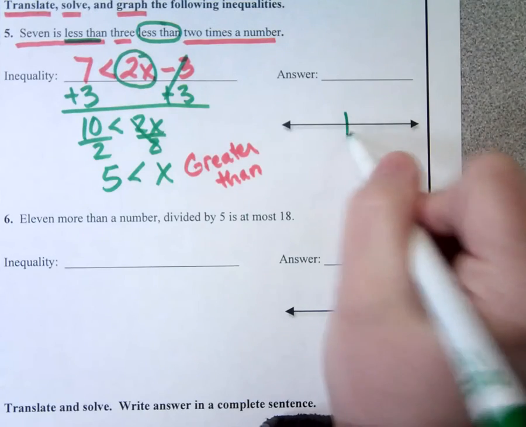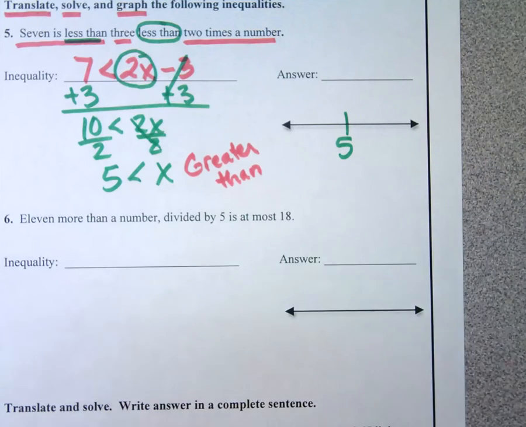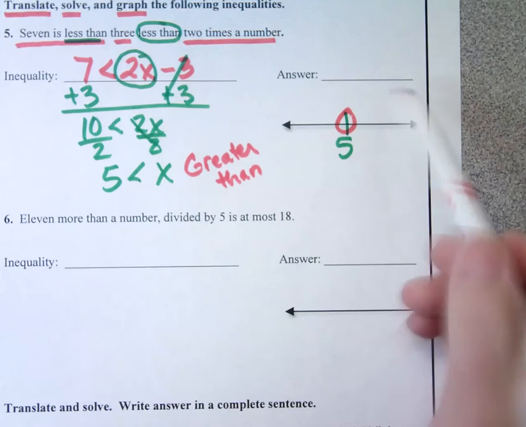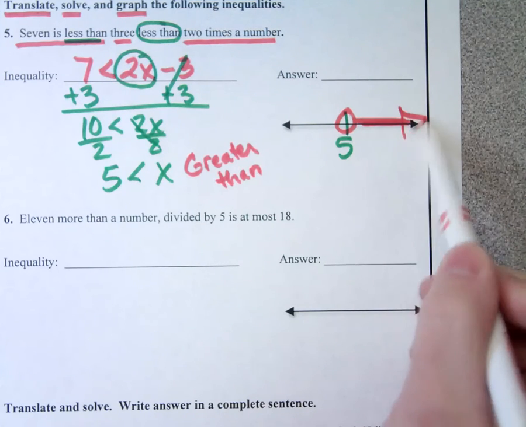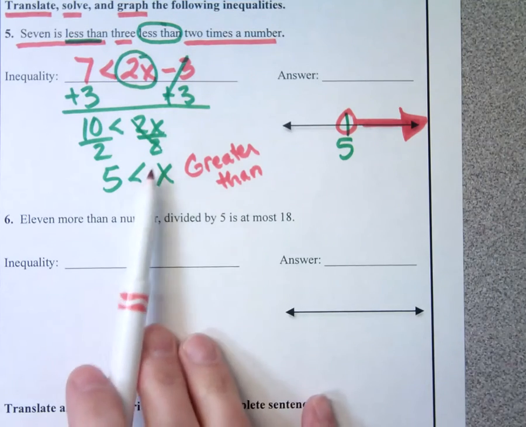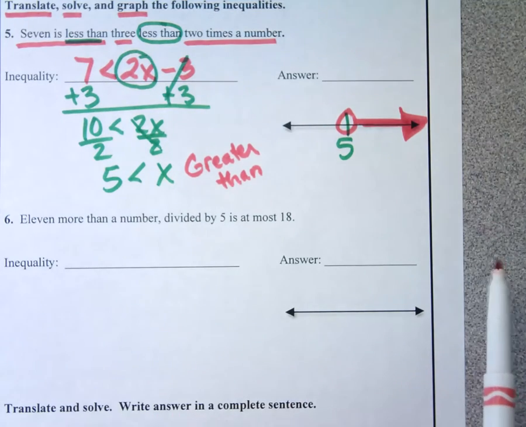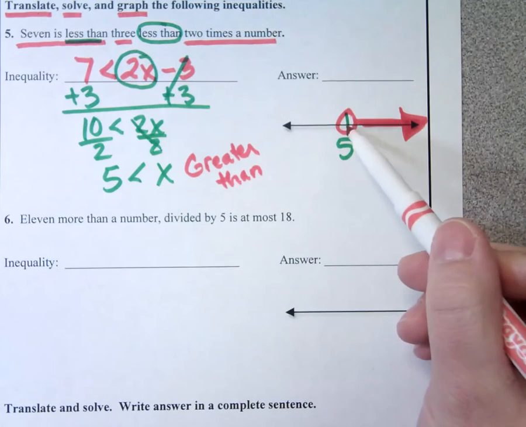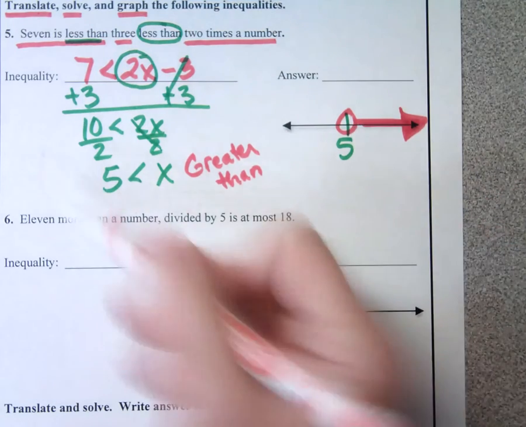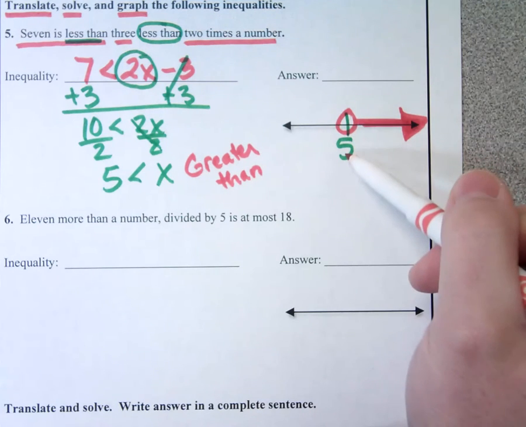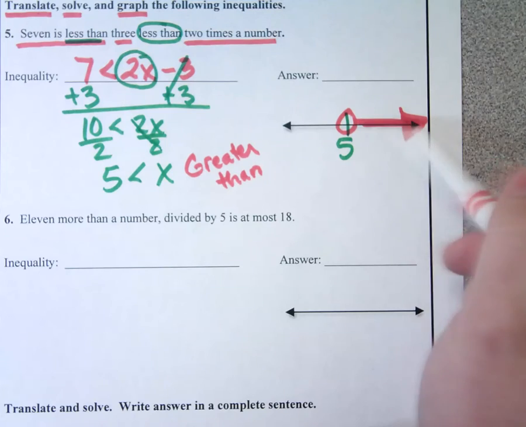So I put 5 on my number line. Would it be an open circle or a solid? Open. And which way is greater? To the right. So every number that's bigger than 5 is an answer to this problem. When you have the equals and it's a solid circle, then that means 5 and everything bigger is an answer. Whereas here, since I don't have a solid circle, that means 5 is not an answer. It's just every number bigger than 5.